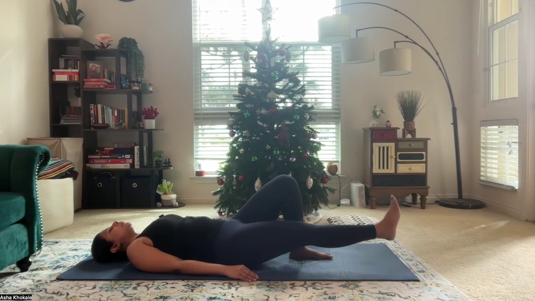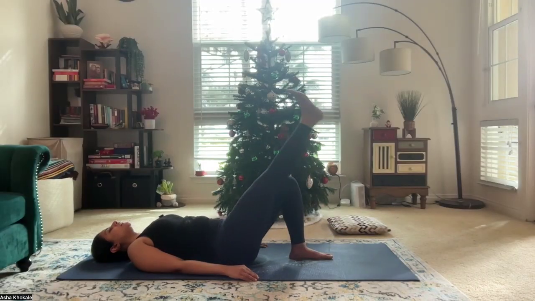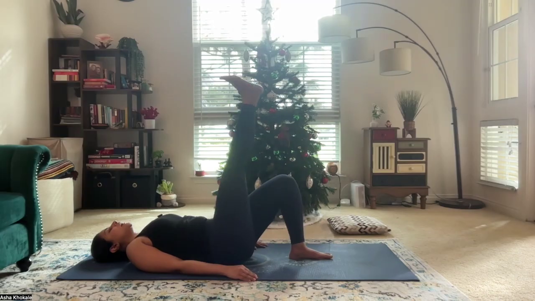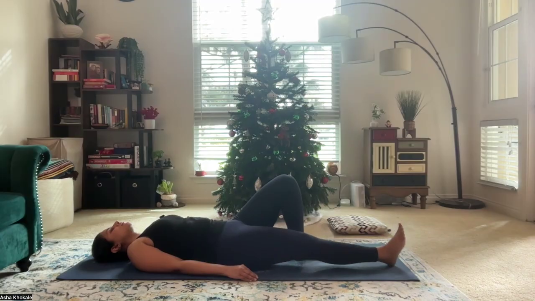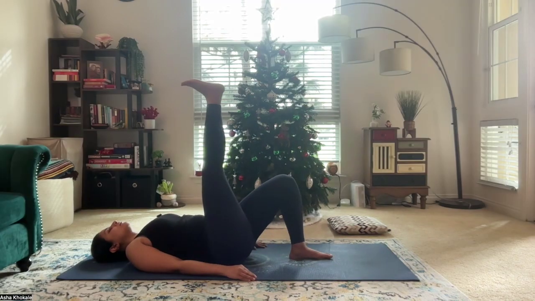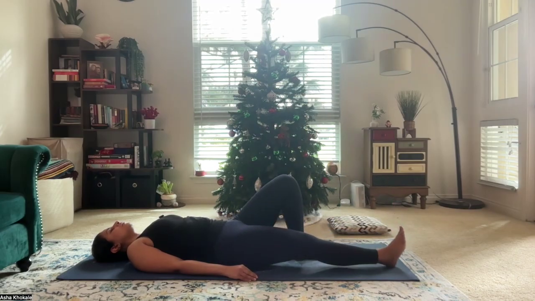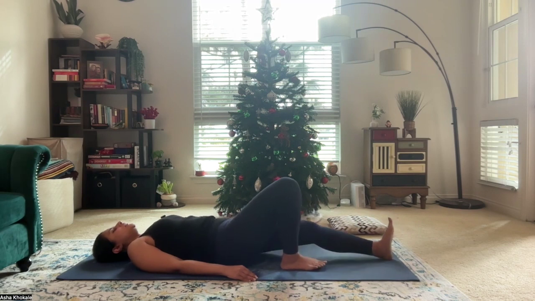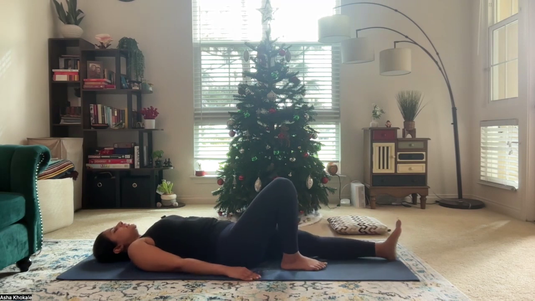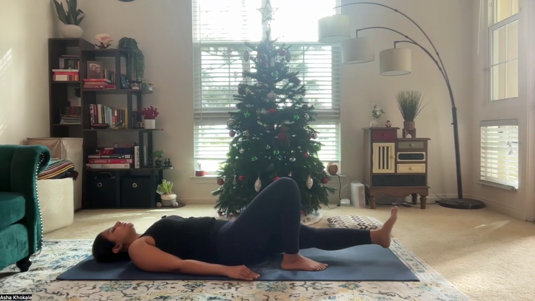Remember, at any point of time, if you feel a discomfort in your lower back, just stop the practice and relax. Okay, the other side, bend your right knee, straighten out your left leg, inhale, lift your left leg up 90 degrees, exhale, down.